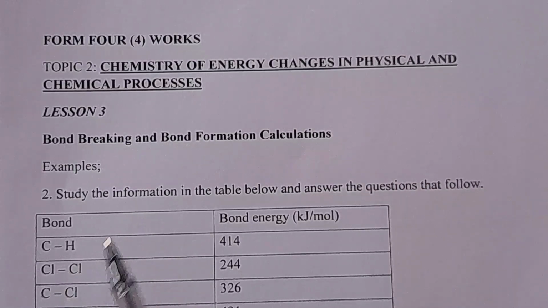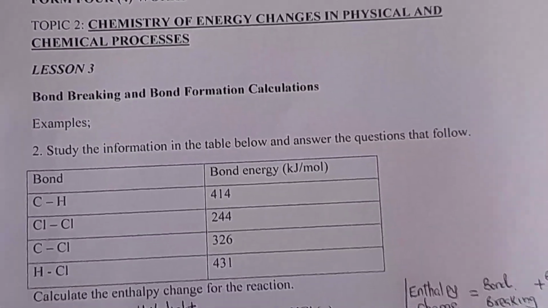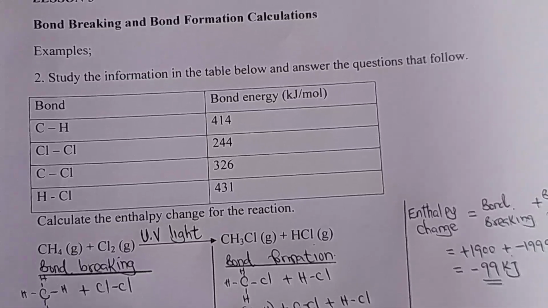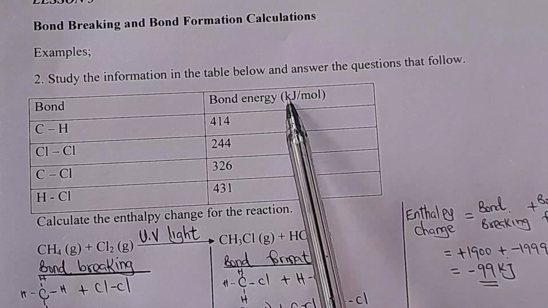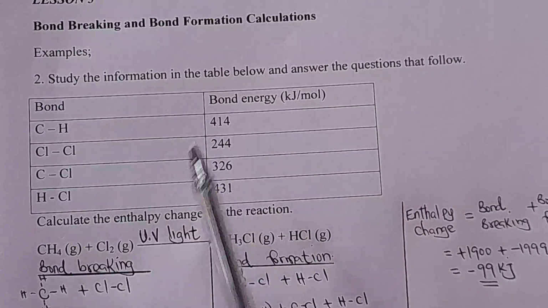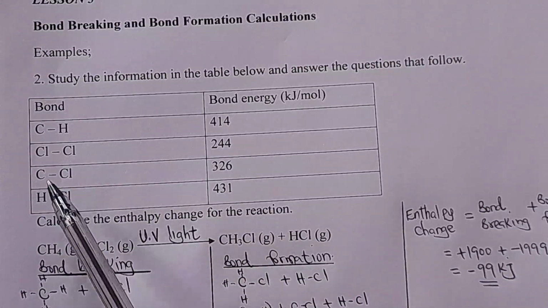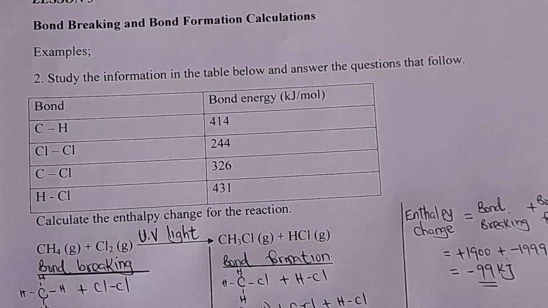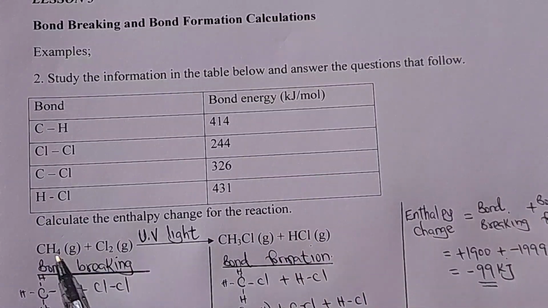Okay, the question is, we are told to study the information in the table below and answer the questions that follow. So this is how the question is, the bond breaking and bond formation. So we have the bond here and the bond energy in kilojoules per mole. So carbon to hydrogen bond has 414 kilojoules per mole. Then here we have chlorine to chlorine, carbon to chlorine, and hydrogen to chlorine bonds, and they have their bond energies there. So the question is, we are told to calculate the enthalpy change for the reaction.